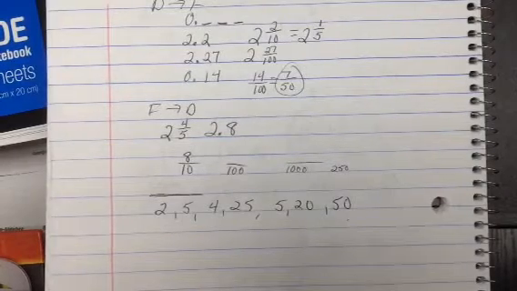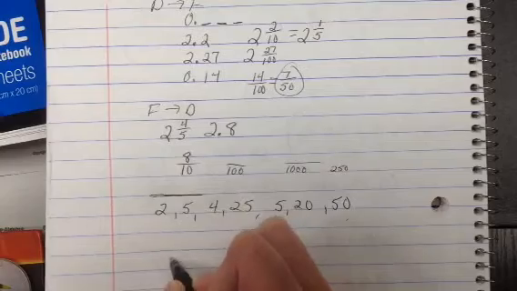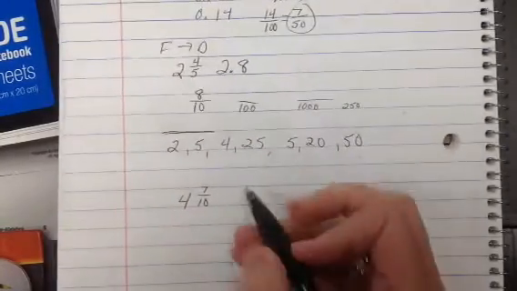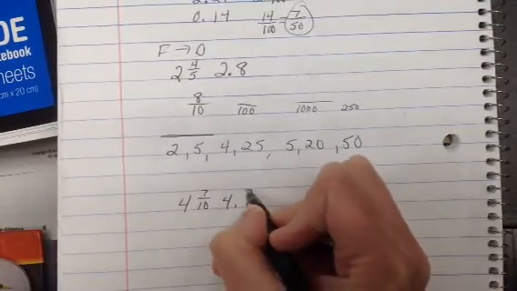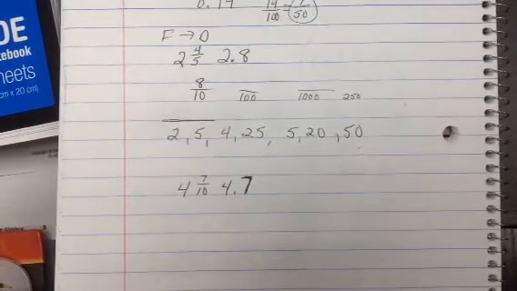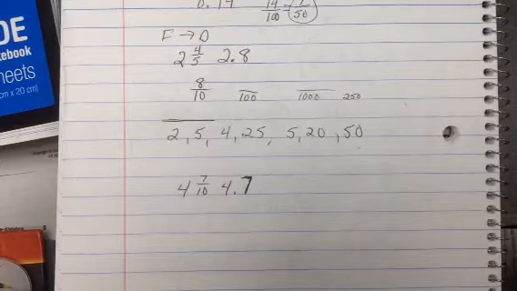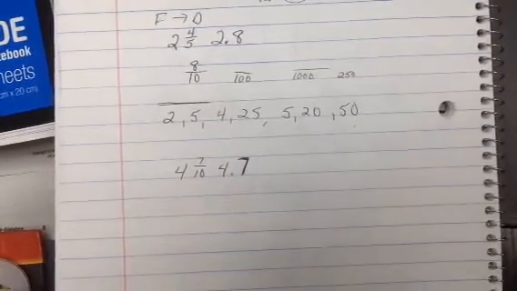So let's say I have 4 and 7/10. Okay, so that's 4.7, 4 and 7/10. Fraction to decimal. Right? Now, what if it doesn't work so evenly? There's a couple that you can memorize.